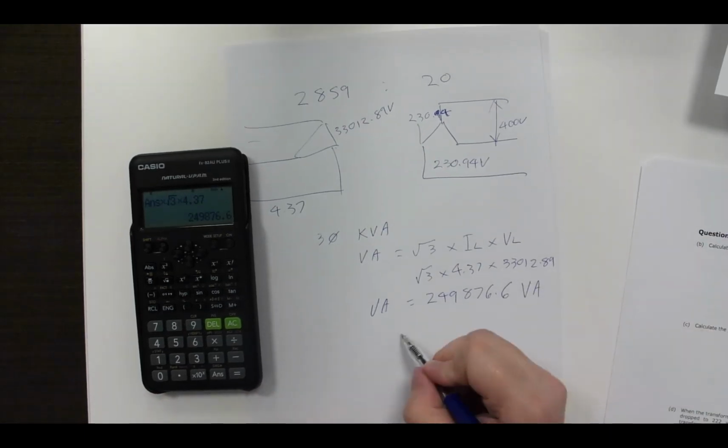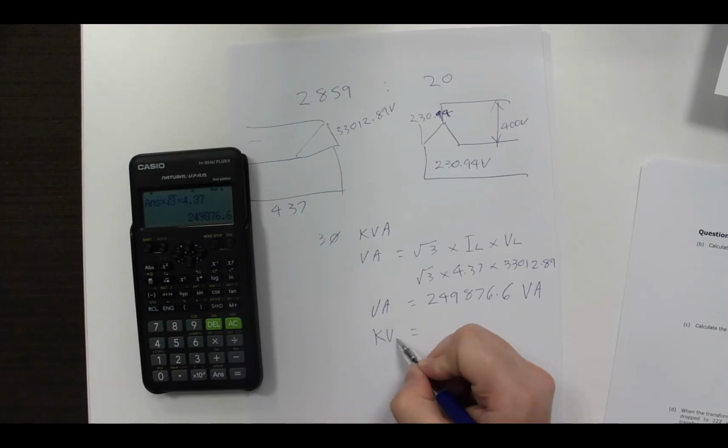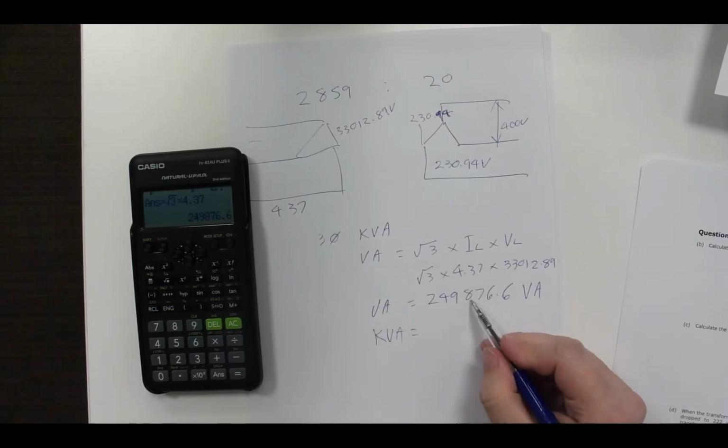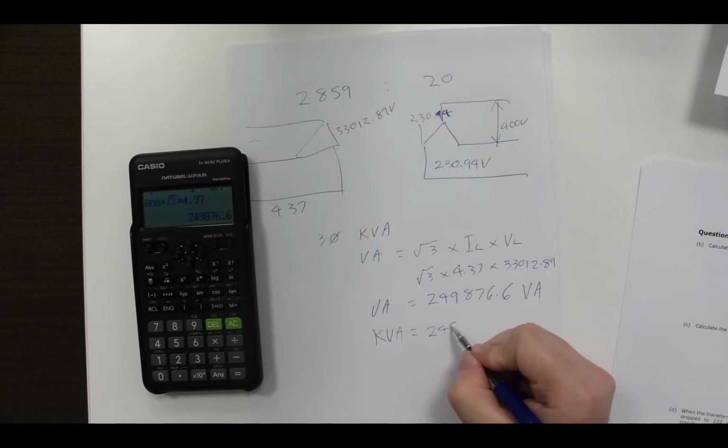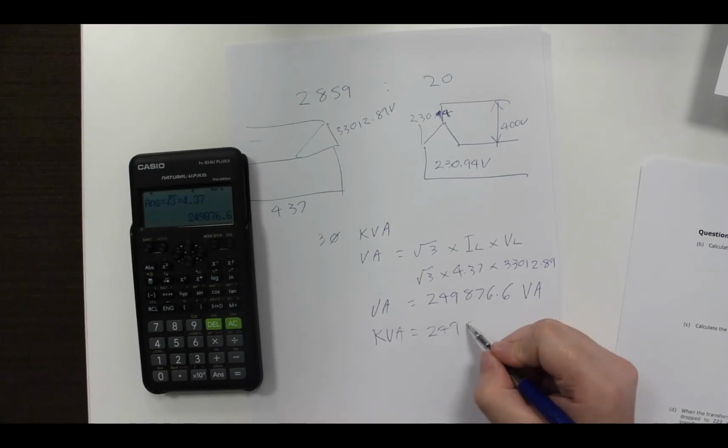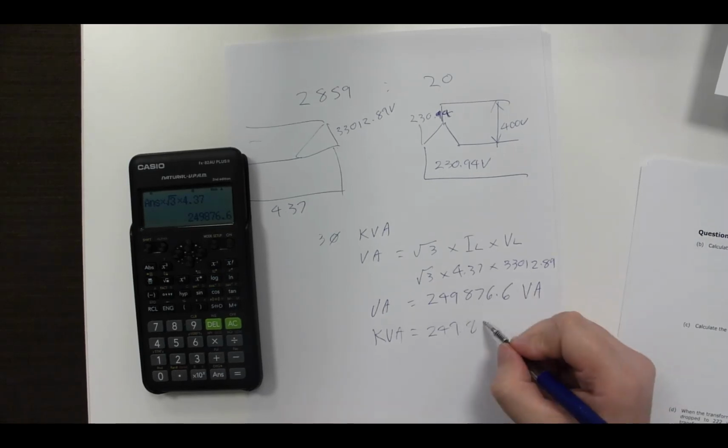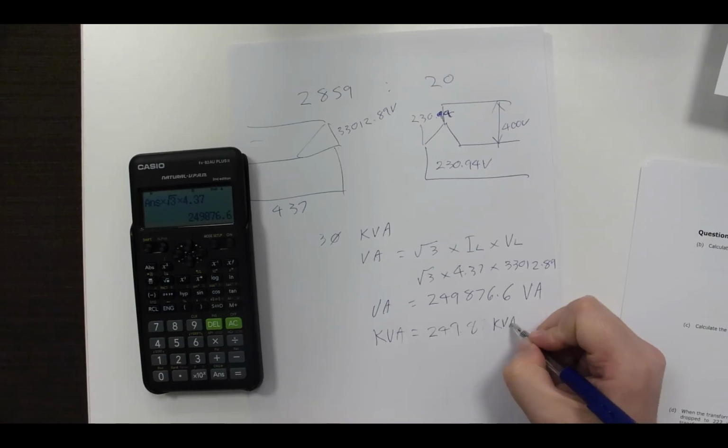We need to work out our kVA, so we just move our decimal place 3 to the left, which gives us 249.87, so 876, so we round up to 249.88 kVA.